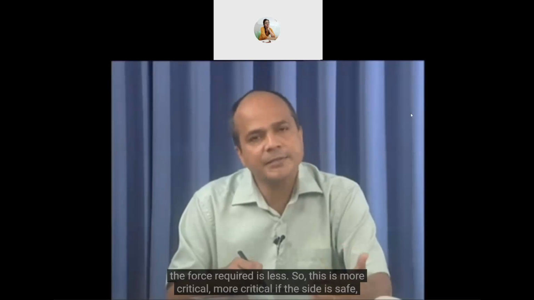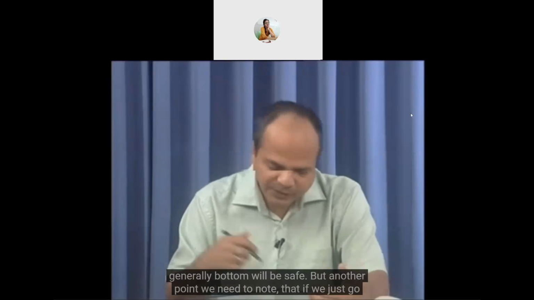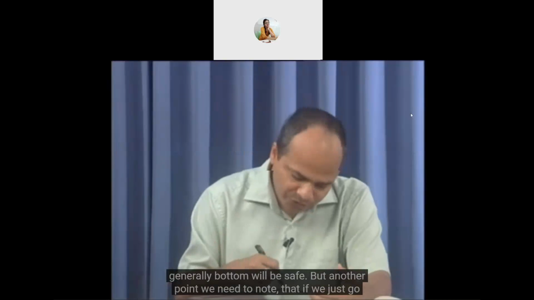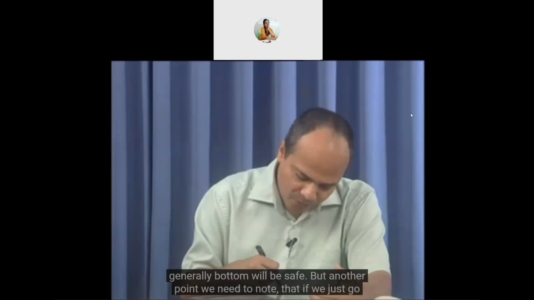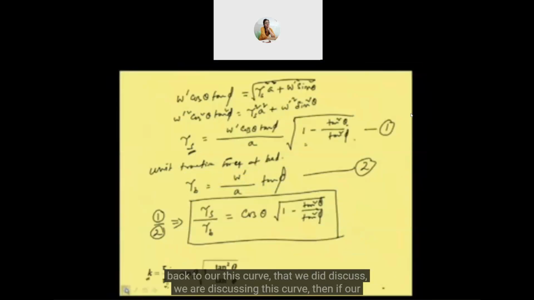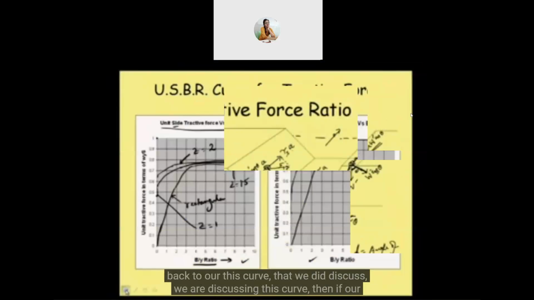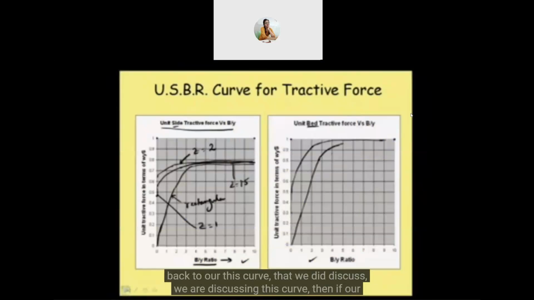But another point we need to note is that if we go back to the curve we were discussing, if our B by Y ratio is high, then the force exerted on the bed is higher.